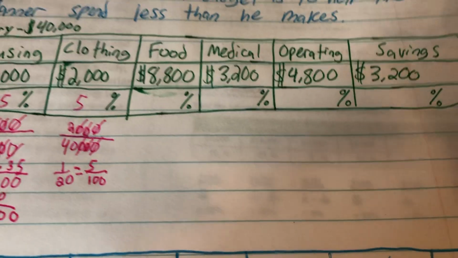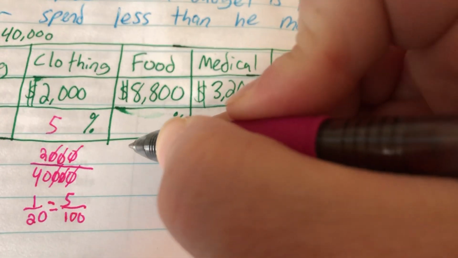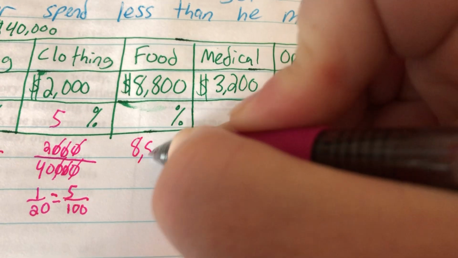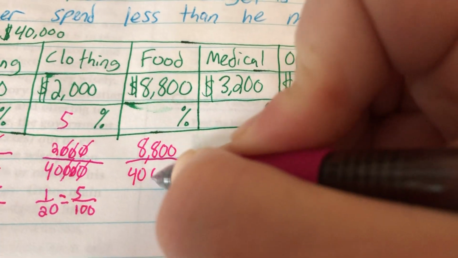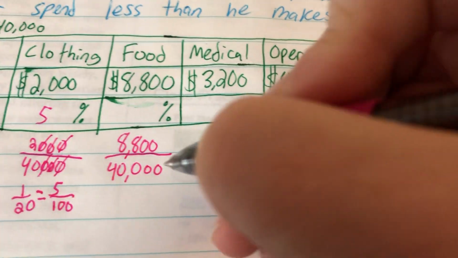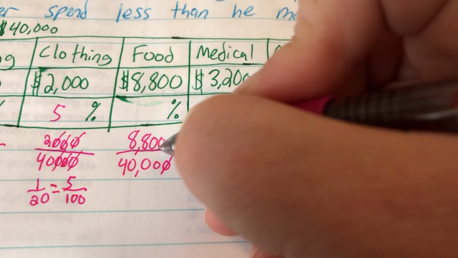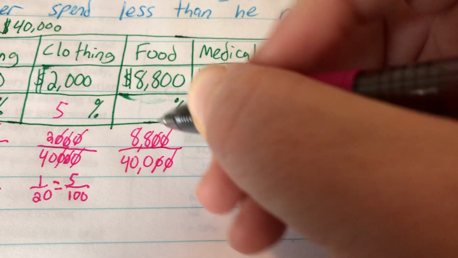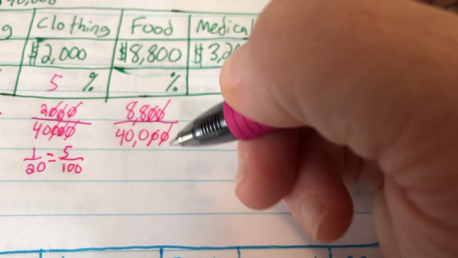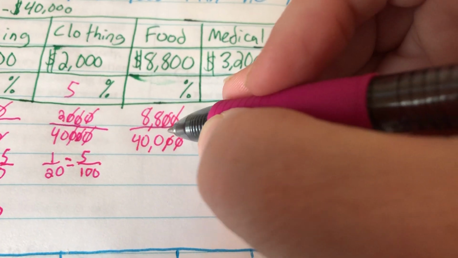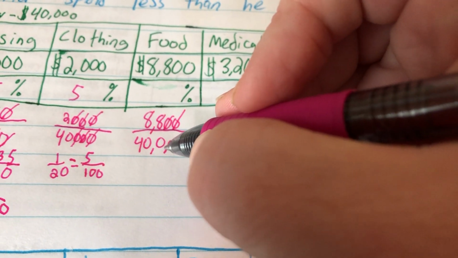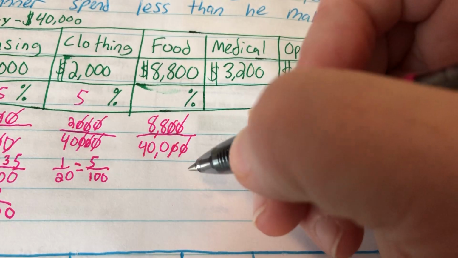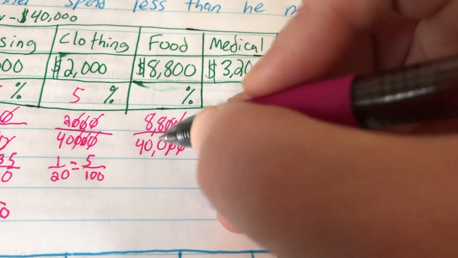Okay, food, 8,800. So 8,800 over 40,000. Get rid of the same amount of zeros. 1, 2, 2. So now it's 88 over 400. Well, I know I can simplify that. I know it is even, so at least 2 goes into both of those.